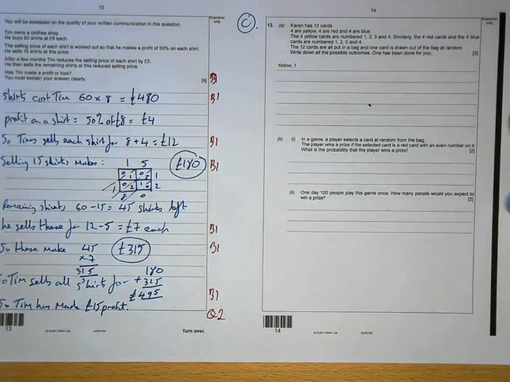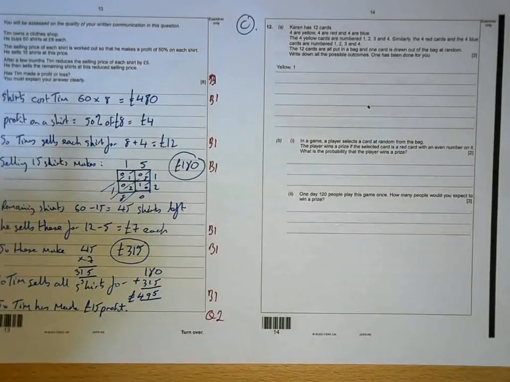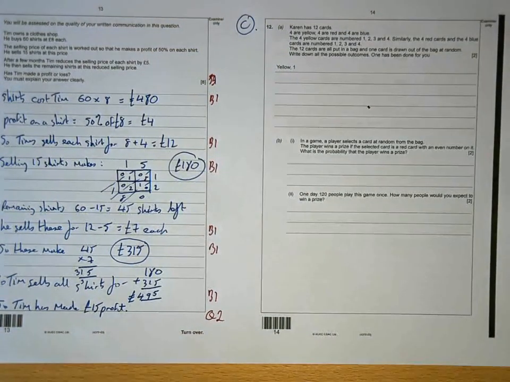So let's just finish off with this question, and then I'll start a fresh clip. So Karen has 12 cards, 4 are yellow, 4 are red, 4 are blue. The 4 yellow cards are numbered 1, 2, 3 and 4. Similarly, the 4 red cards and the 4 blue cards are numbered 1, 2, 3 and 4. The 12 cards are all put in a bag, and 1 card is drawn out of the bag at random.